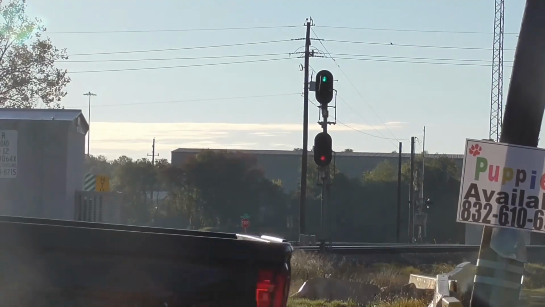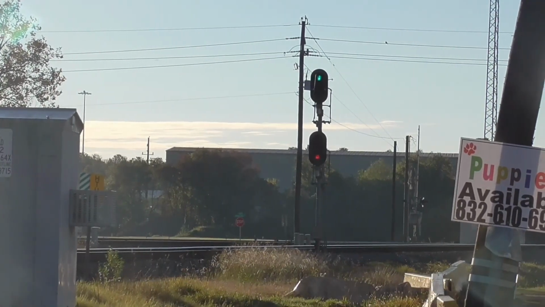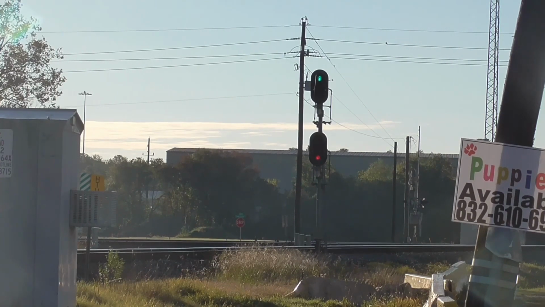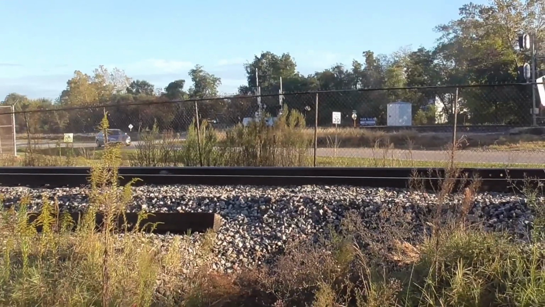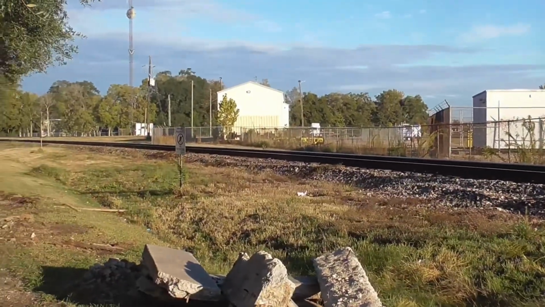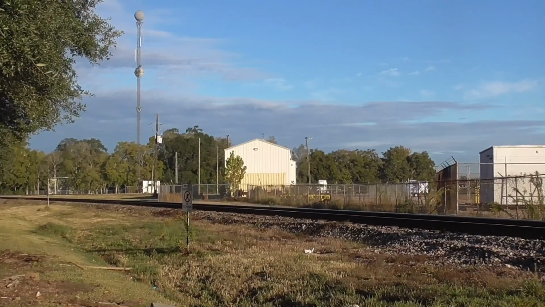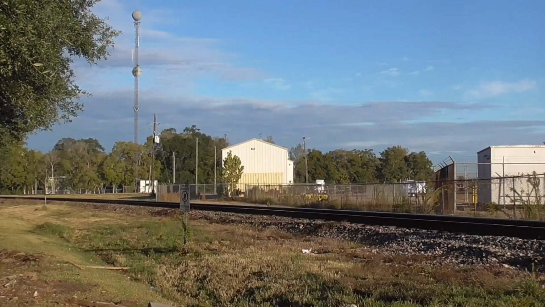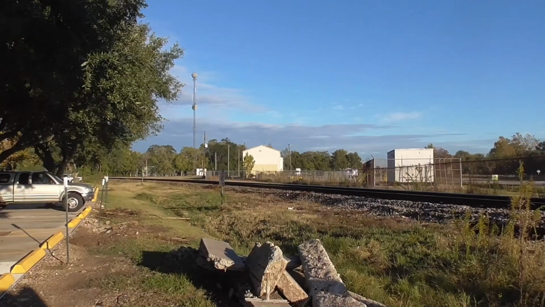We have another southbound coming from the Navasota subdivision, and it's getting a clear signal. So we're gonna wait for the southbound to come. Let's go wait for it and film the train. Also, by the way, it's getting busy here today. Looks like a busy day for trains today. Well, let's wait for it.